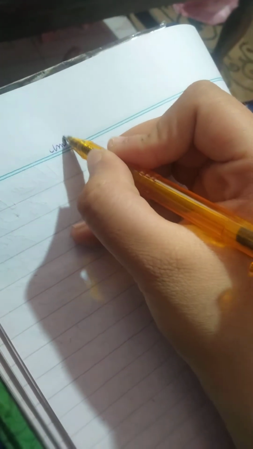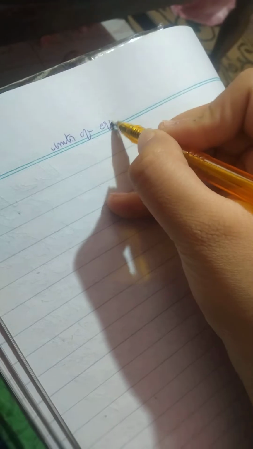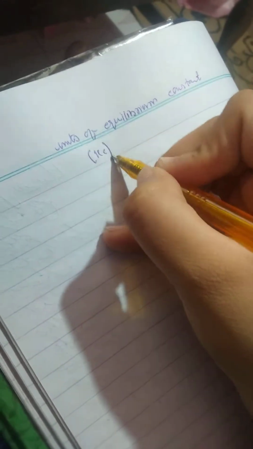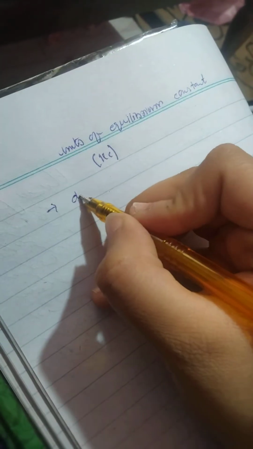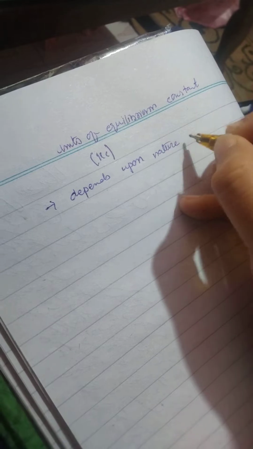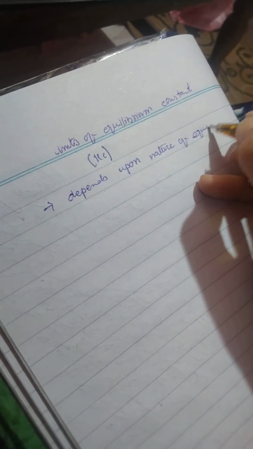So today we will talk about the units of equilibrium constant, which is basically Kc. The unit of the equilibrium constant depends upon the nature of equilibrium.